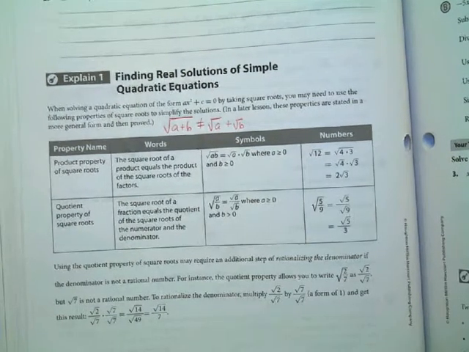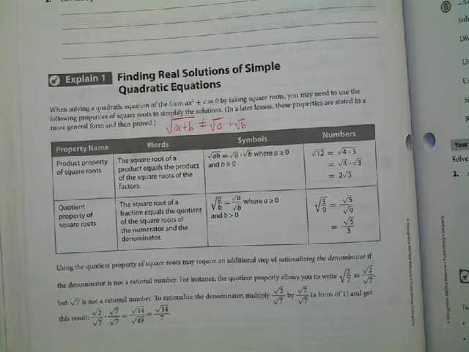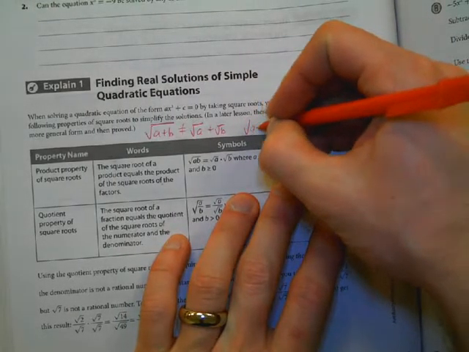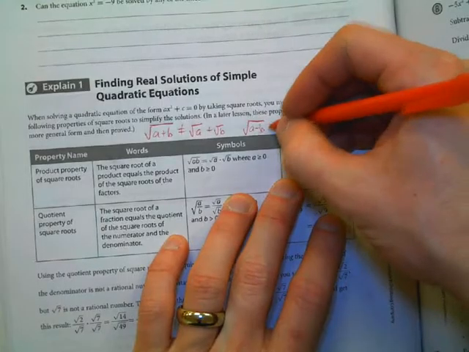Likewise, if I have the square root of a minus b, it's also not necessarily the same thing as the square root of a minus the square root of b, like that.